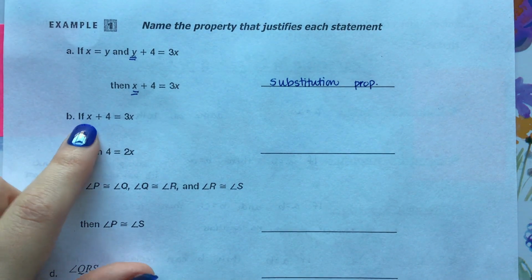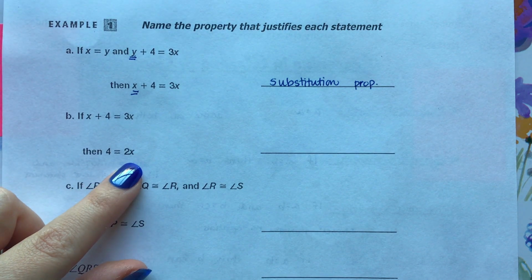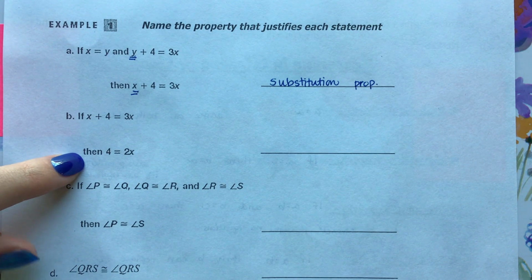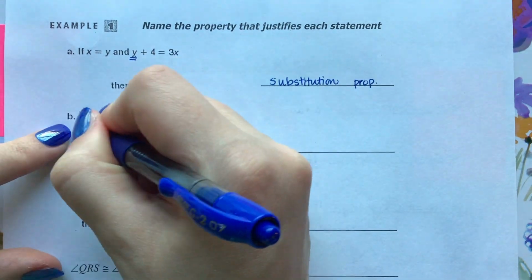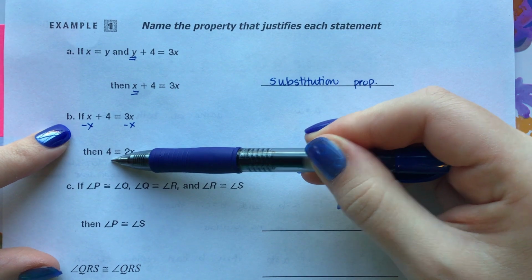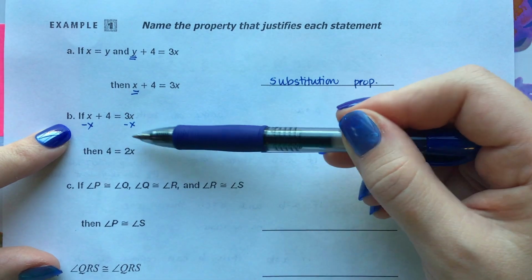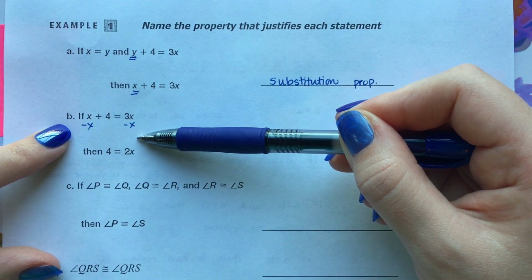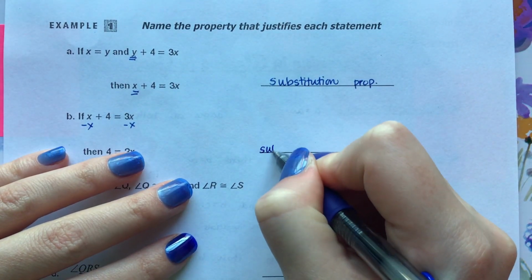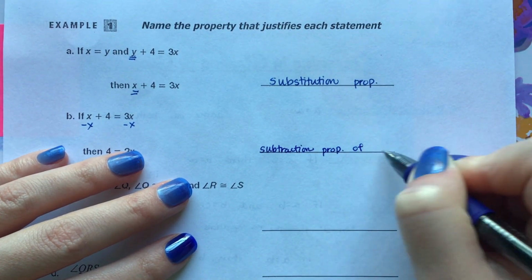Okay, in example B, it says, if x plus 4 equals 3x, then 4 equals 2x. Here you're looking to see, how did I get from B to the next part? Well, we subtracted an x from the left and we subtracted an x from the right. So notice there's no x over here anymore, and there's only 2 x's on the right side now. So clearly an x has been taken away from the left and right sides of the equation. Because we subtracted the same thing from both sides of the equation, this is going to be the subtraction property of equality.